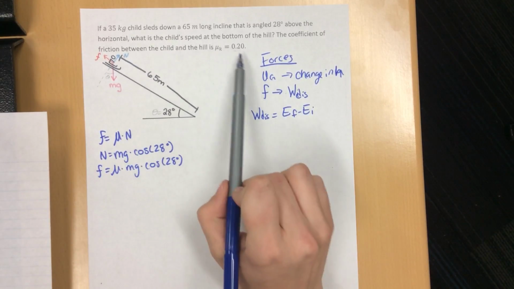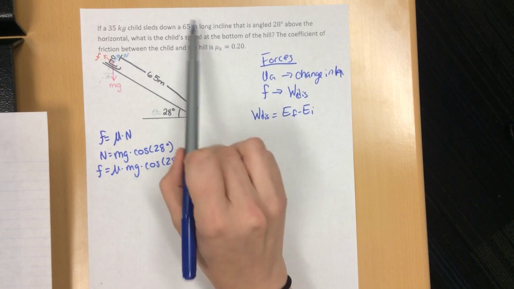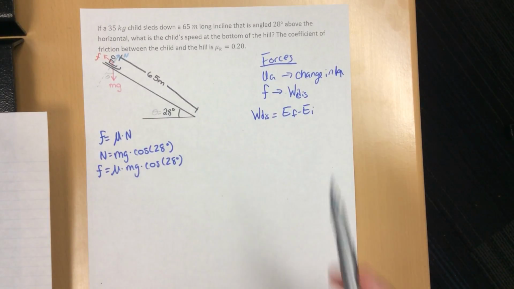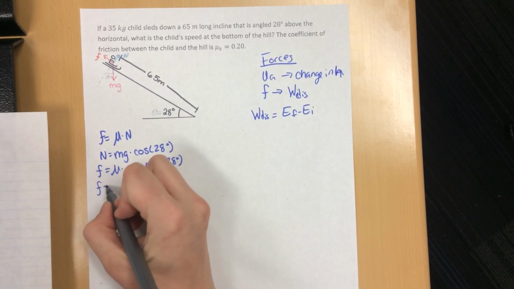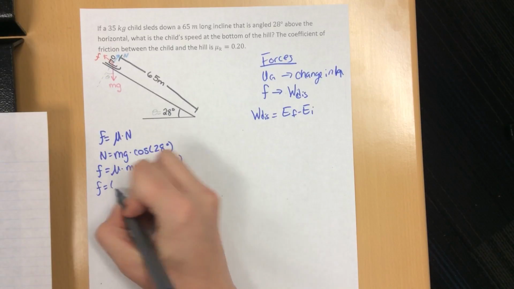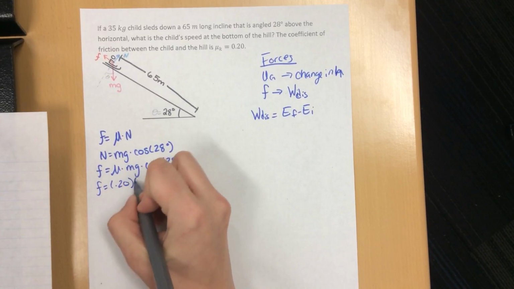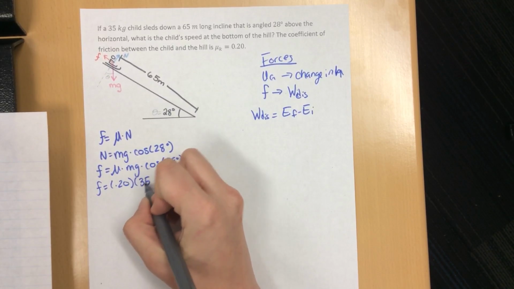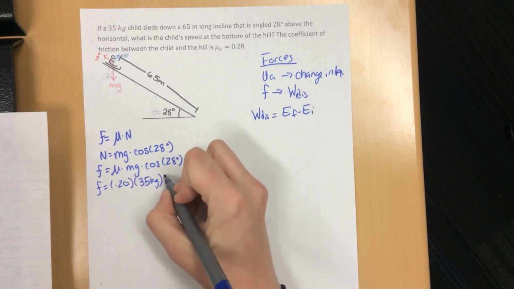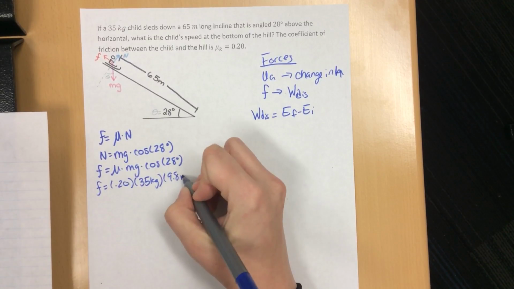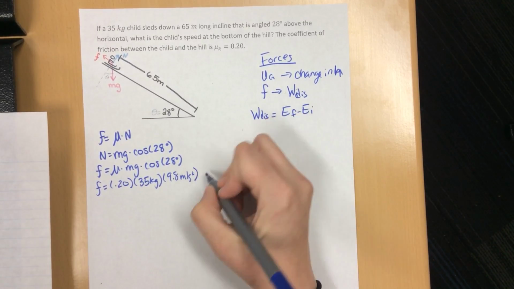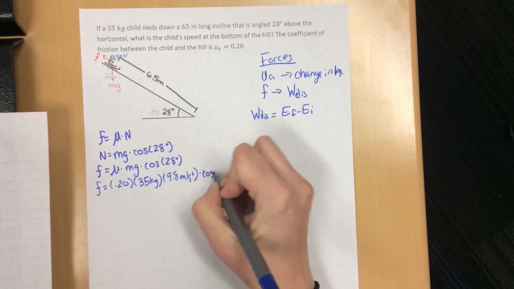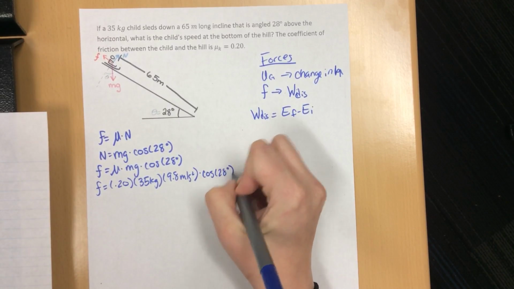We know our mu k, it's given to us in the problem. We know our mass, and we know gravity. So we can see our frictional force is equal to 0.20 times 35 kilograms times 9.8 meters per second squared times cosine of 28 degrees.